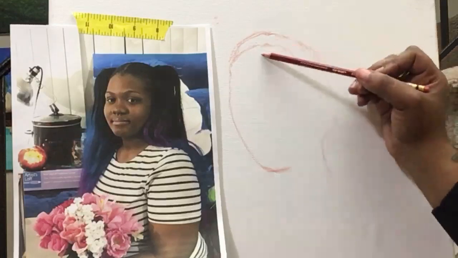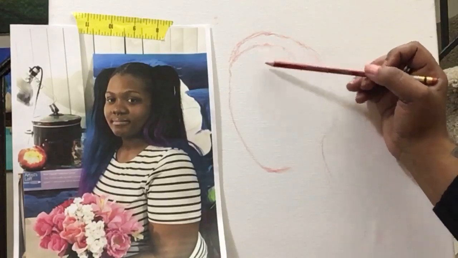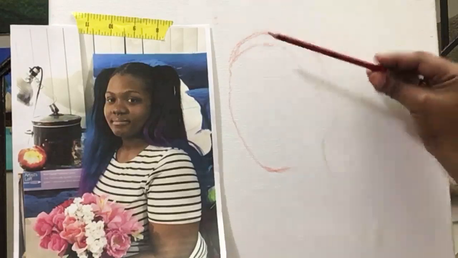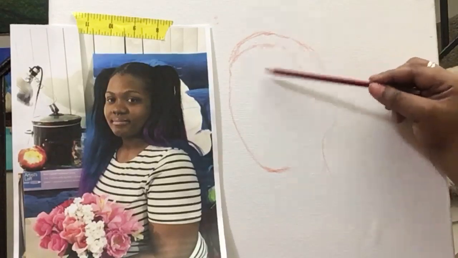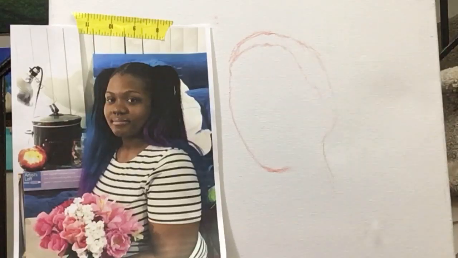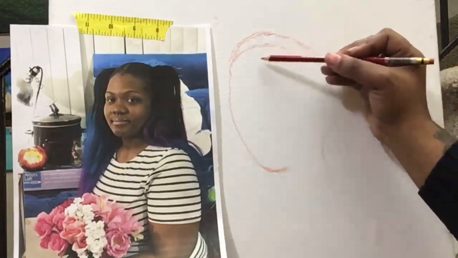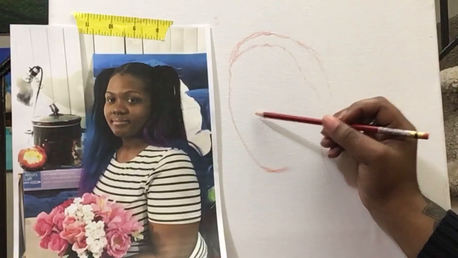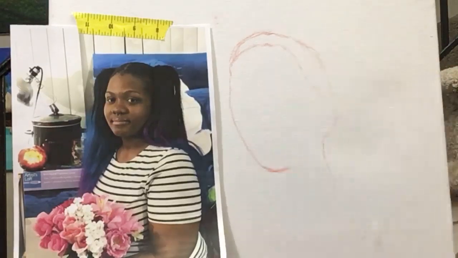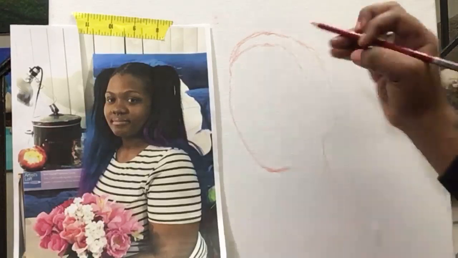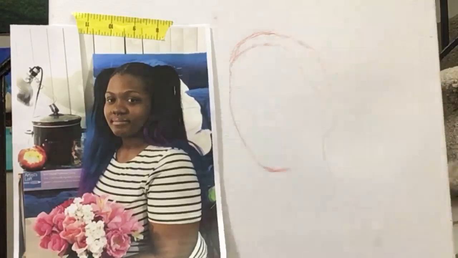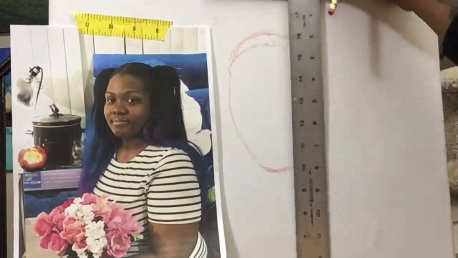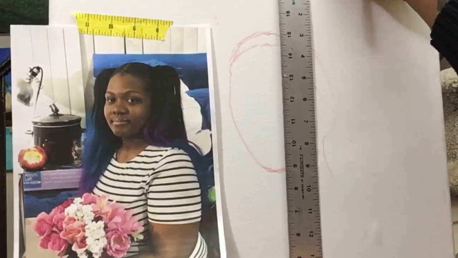Okay, so you want to break your portrait down into thirds. Thirds meaning from hairline to eyebrows, right? Remember, eyes are not on your forehead. Eyes are in the middle of your face. So if you draw this silhouette in, you want to make sure that you go from hairline down to, let me get my handy dandy little T thing, yeah?